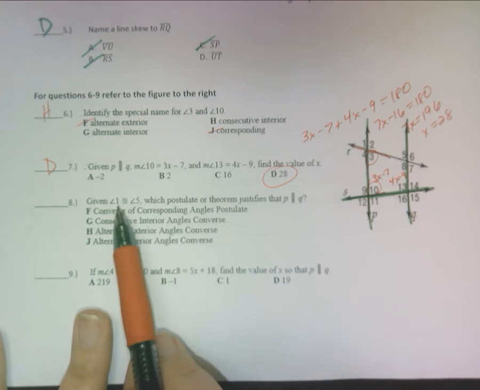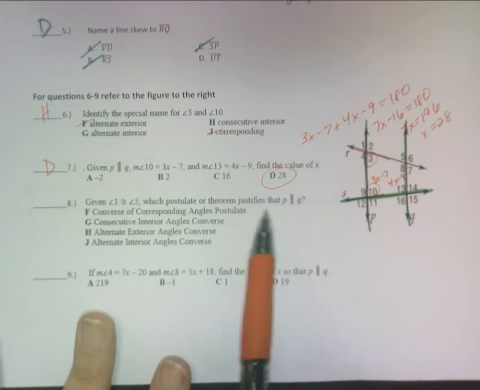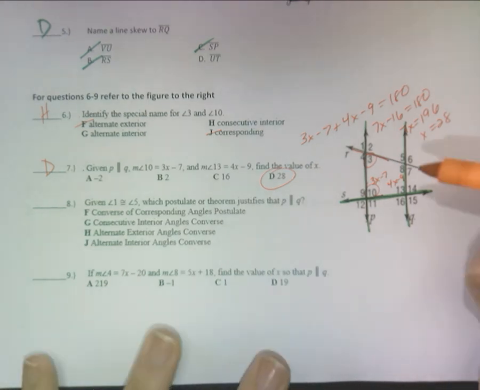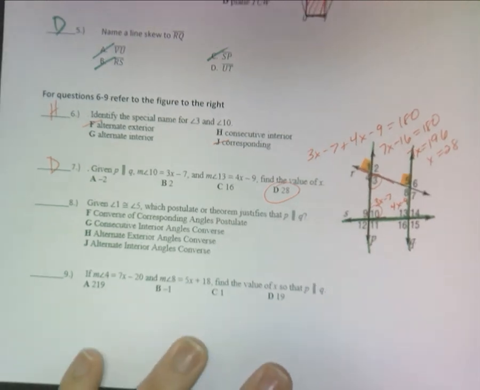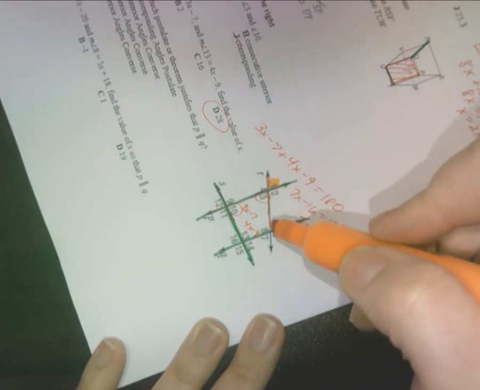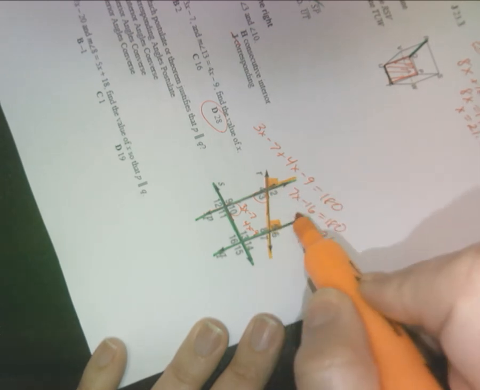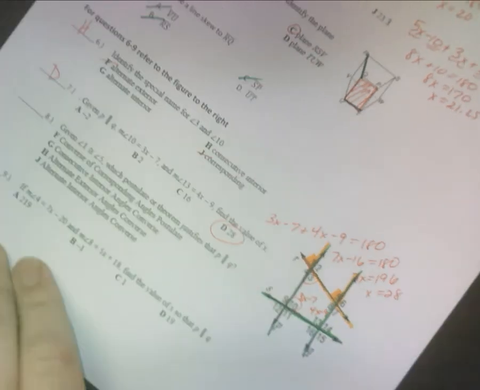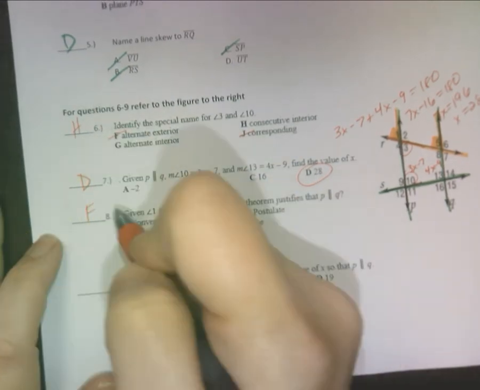All right. Given 1 and 5, which postulate says and justifies that P and Q are parallel? Let's see, 1 and 5. I'm going to use a different highlighter here. Let me turn it sideways again. 1 is on the same side as 5, but don't they look like they're the same angle? They're making that F shape. 1 and 5, 2 and 6. That F shape is called corresponding. So let's see if we see a corresponding right there. Corresponding.